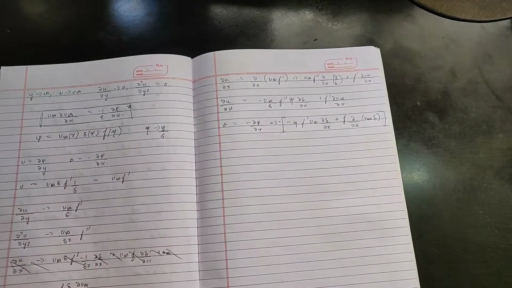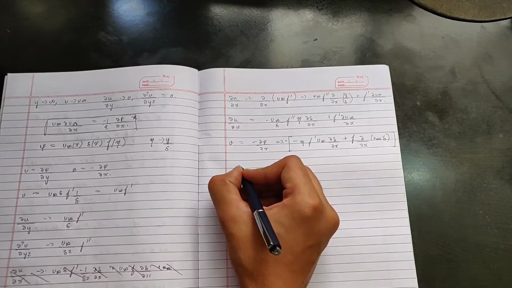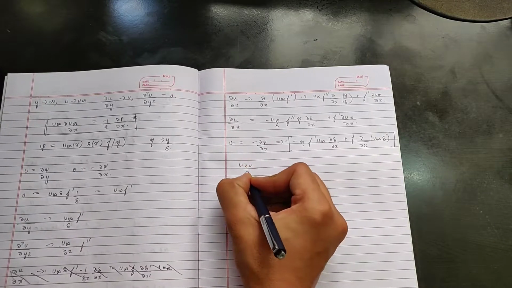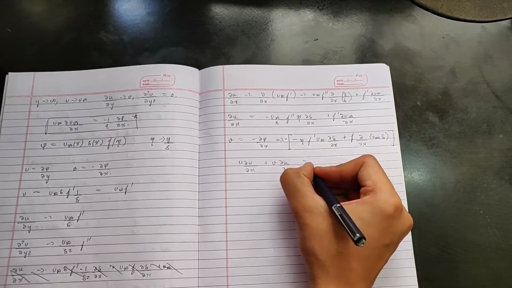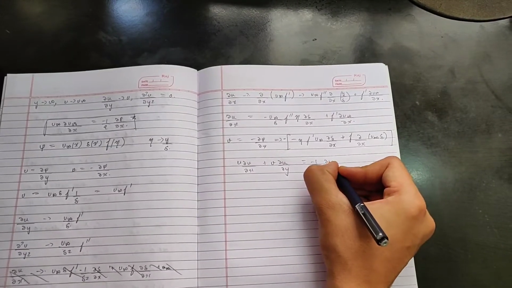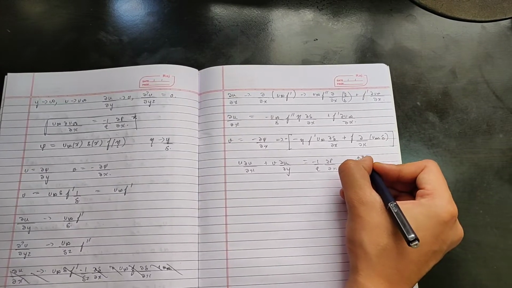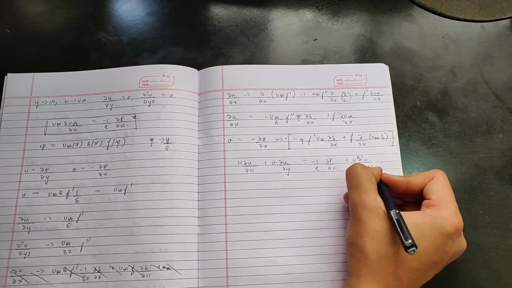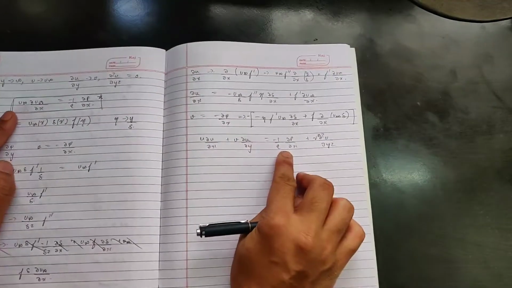Okay, so now if we replace all the variables in the equation, u del u by del x plus v del u by del y is minus 1 upon rho del p by del x plus nu del 2 u by del y square. So this would be replaced by u infinity del u infinity by del x.